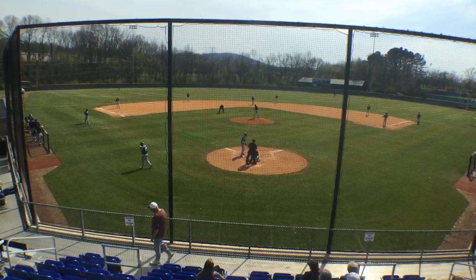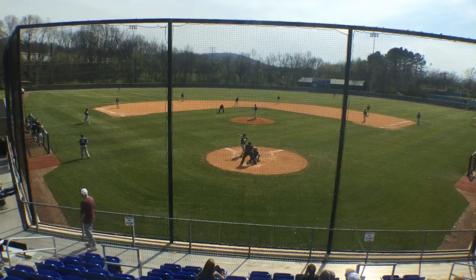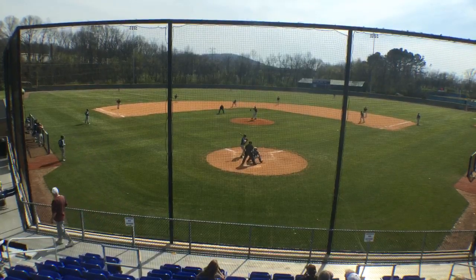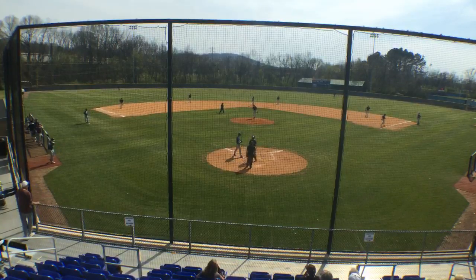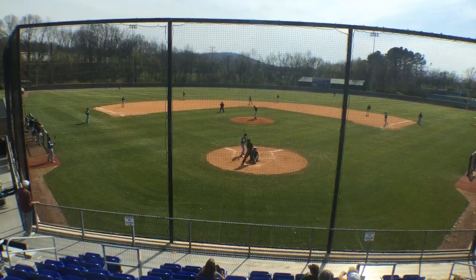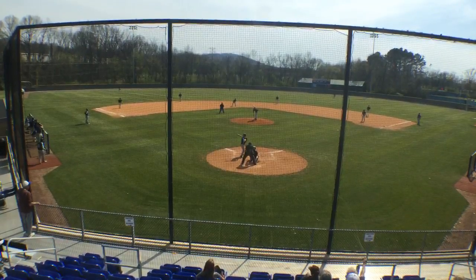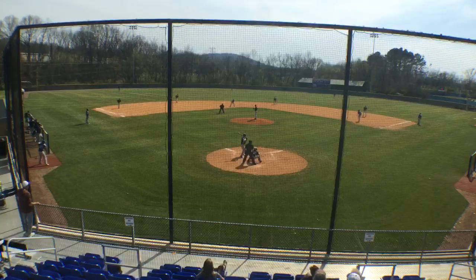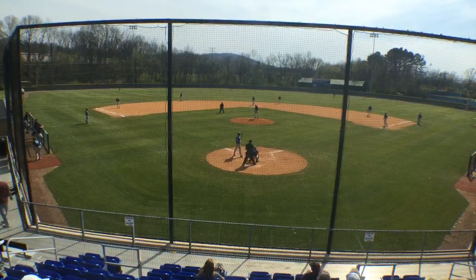It's a 2-2 count now, as Jordan Power. Hopefully, I haven't been saying his name wrong the whole time. Jordan Power is the starting pitcher for Chat State. He throws a pitch. It might be a ball, and that'll make the count full. And he'll step off, Jordan Power, to keep the runner from getting an aggressive lead.